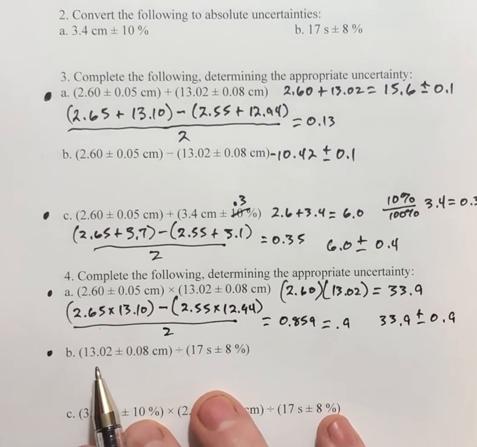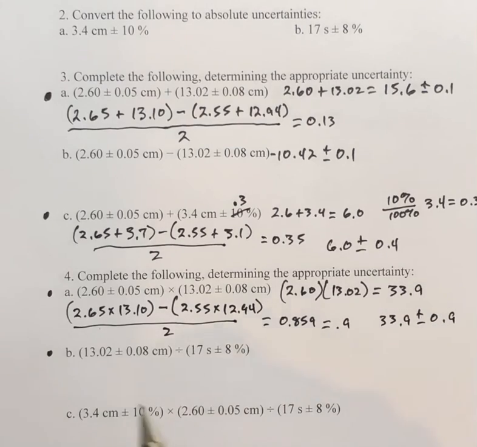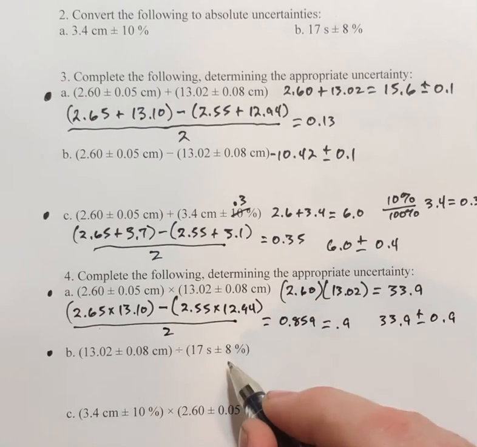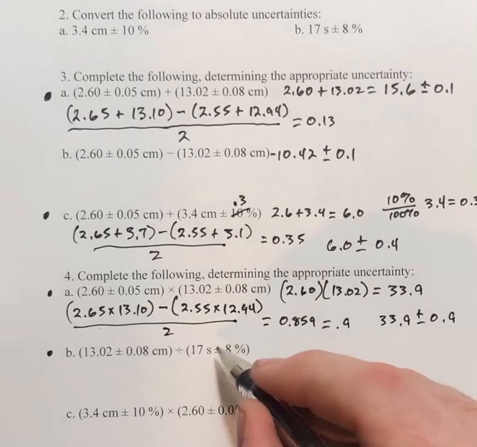Now, kind of pay attention to this one, because division problems can be just a little bit tricky. You got to kind of manipulate it a little bit to get the smallest and the largest. So here's how I want to do. First, I want to take the 13.02 and divide it by my 17. Okay. I also have an 8% there, so let's take care of that 8% first, I guess. So I want to have 8% of 17.